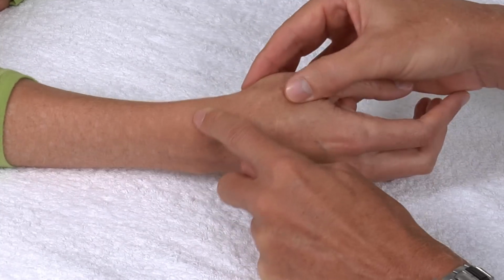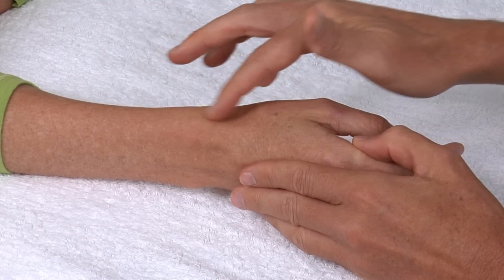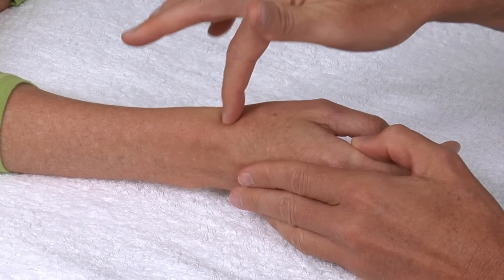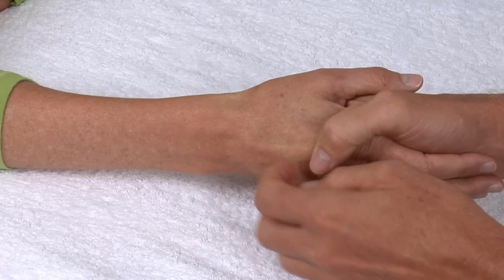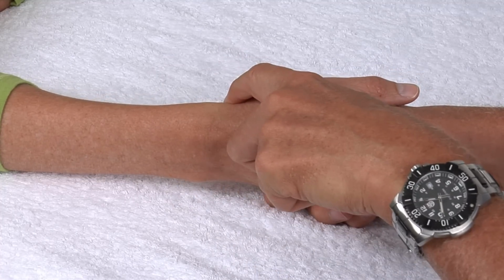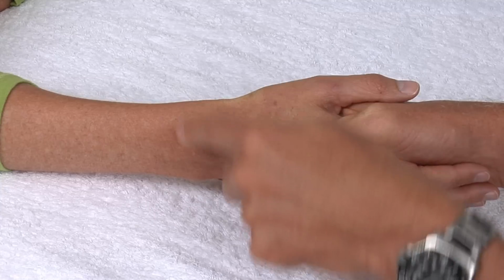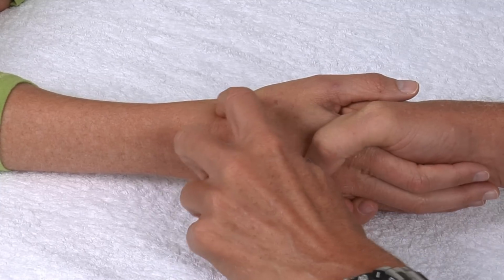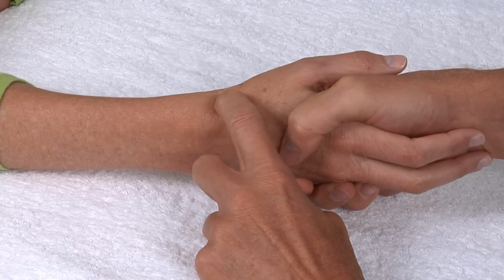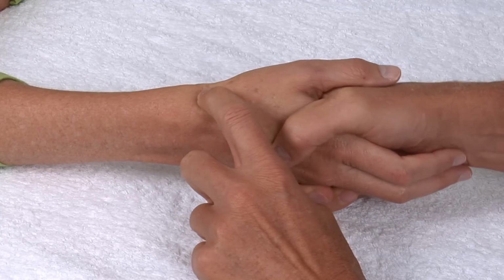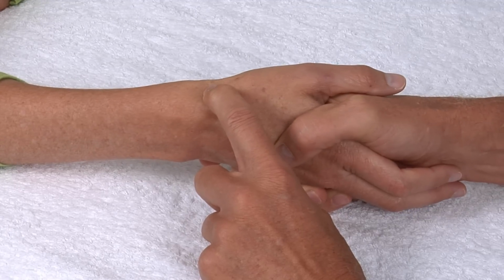Coming back to the radius, with the hand in the mid-pronated supinated position, we are going to go to the radial styloid and into the snuff box, the anatomical snuff box, which is made up of the abductor pollicis longus and extensor pollicis brevis, which run right next to each other, and the extensor pollicis longus. In that snuff box, we will place a palpation finger, and with ulnar deviation, we will actually move that scaphoid bone into our palpation finger.